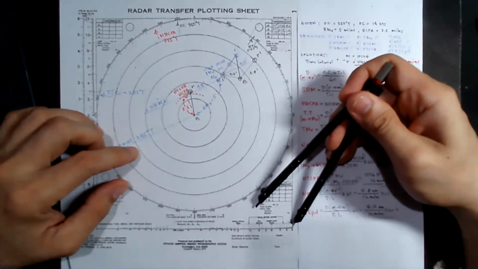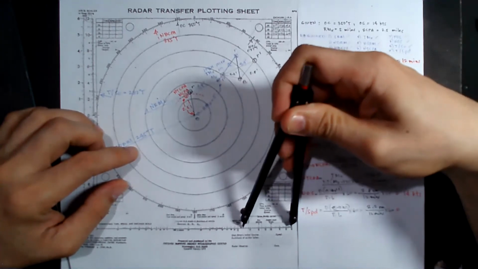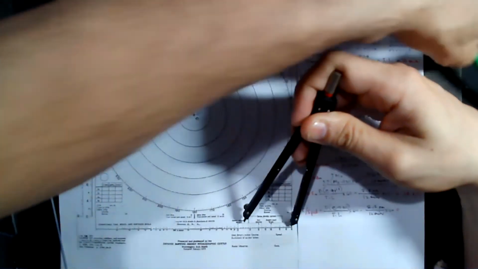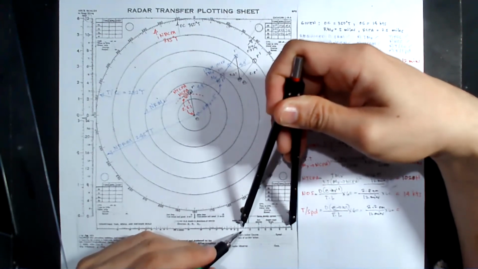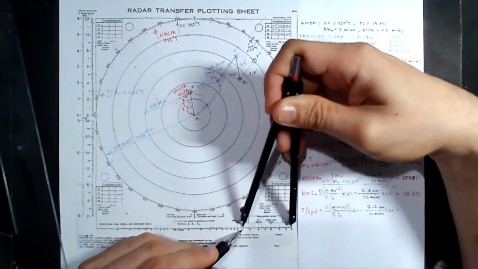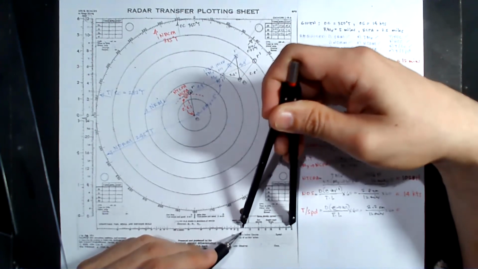Place one leg at 60 and the other leg at 12 to represent your time, 12 minutes.